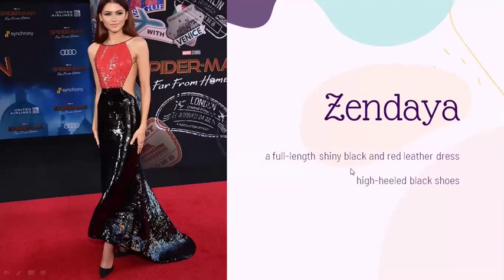So we have a full length, which, as we can see, starts at the shoulders and ends at her ankles, and then on the floor a little bit afterwards. So it's a full-length dress. It is a shiny dress. It is black and red. And I decided that the material was leather because it looked kind of leathery, even though it doesn't have to be.